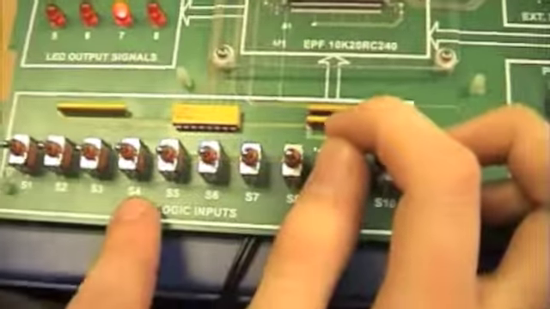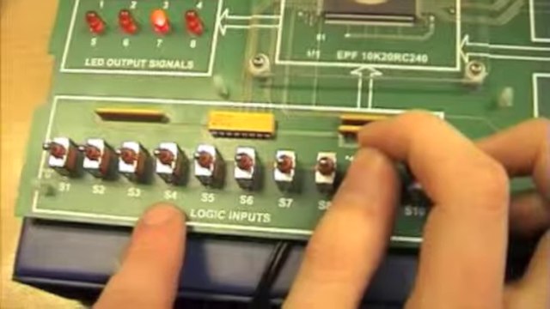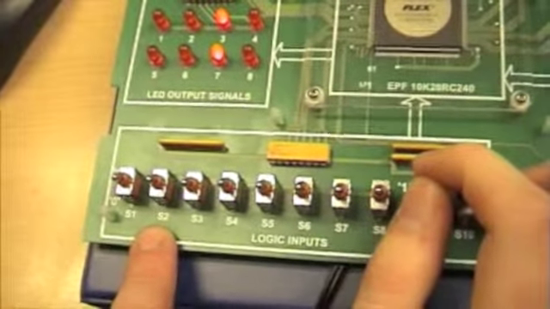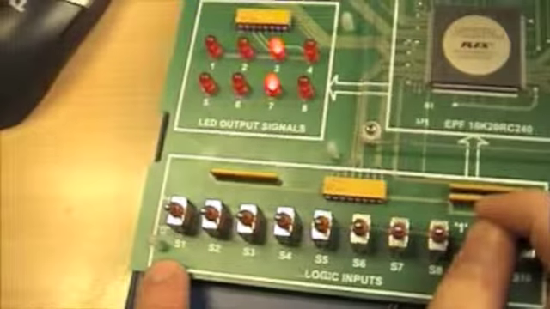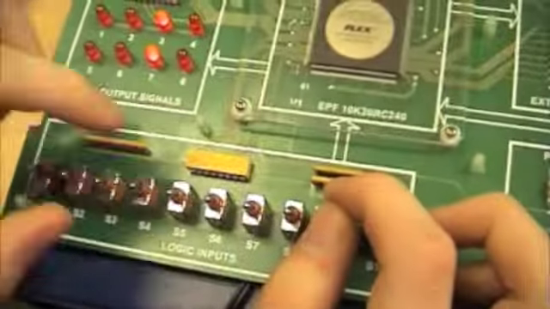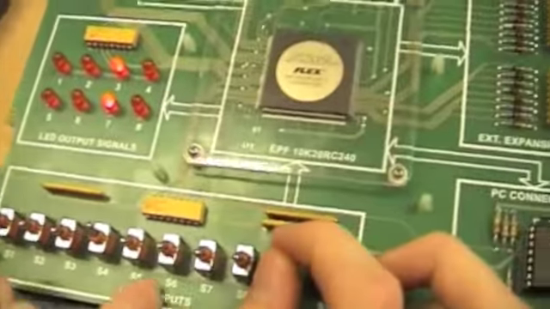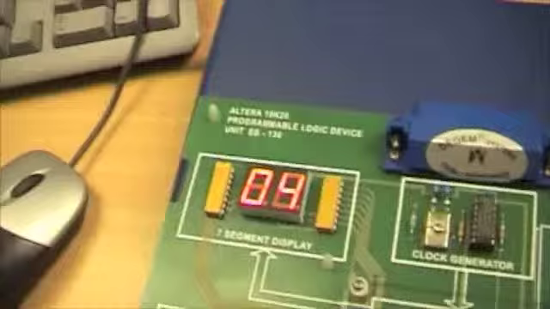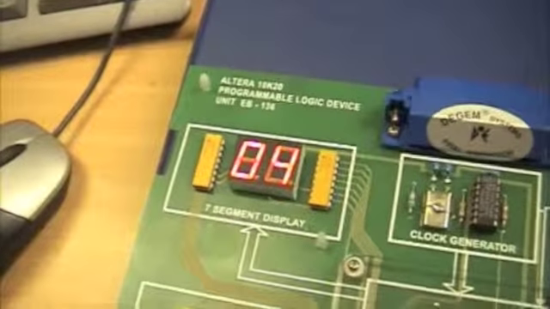and then the board is set up so that S4 is add, S3 is subtract, S2 is divide, and S1 is multiply. So if we select S4 to do an add, and then we press the enter button again, that will give the answer of 4 on the 7-segment displays.